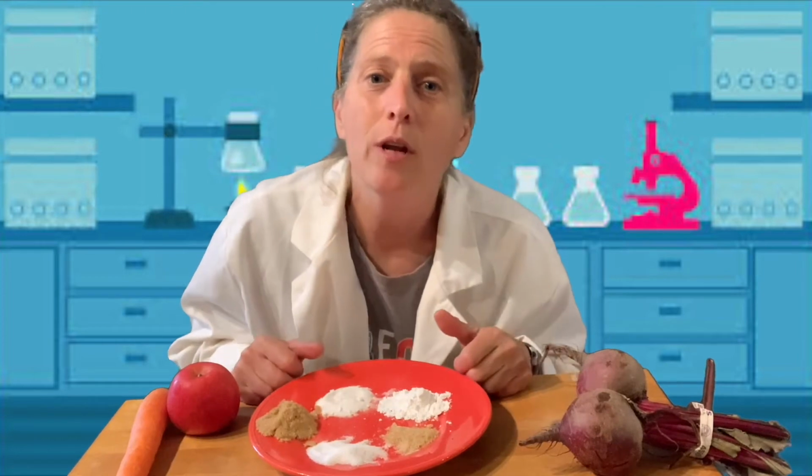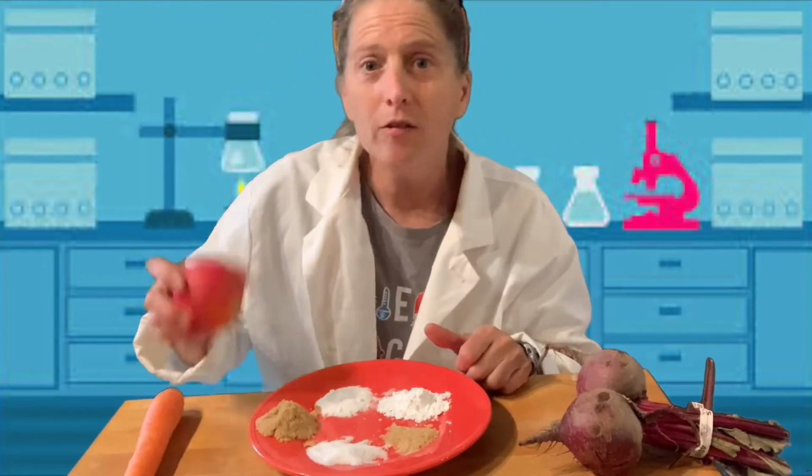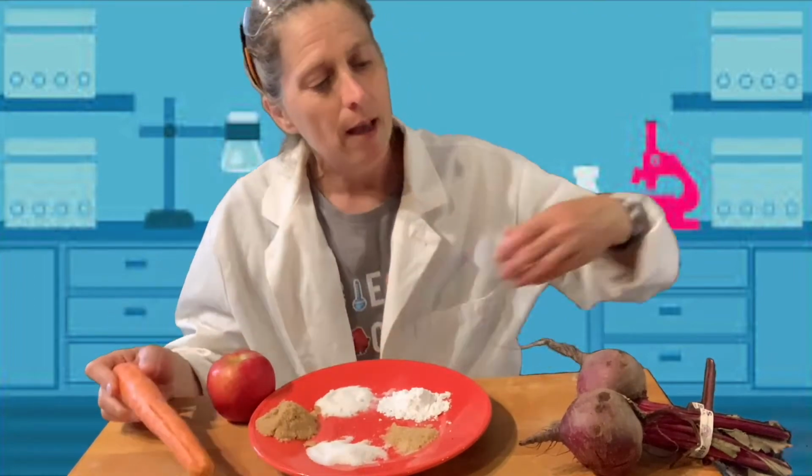It turns out that fruits and vegetables all have sugar in different amounts. This apple, when you bite it, very sweet. It's got sugar in it, fruit sugars. This carrot doesn't taste very sweet, but guess what? It's got some sugars too. And this goofy looking vegetable, these are beets, purple beets. They also have sugar in them. And believe it or not, milk also has sugar.